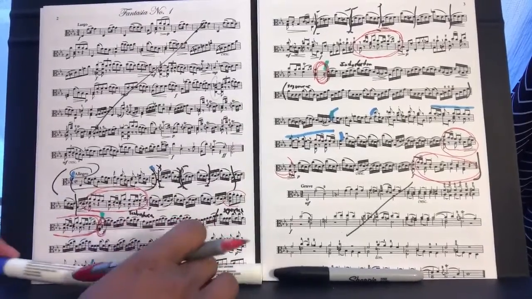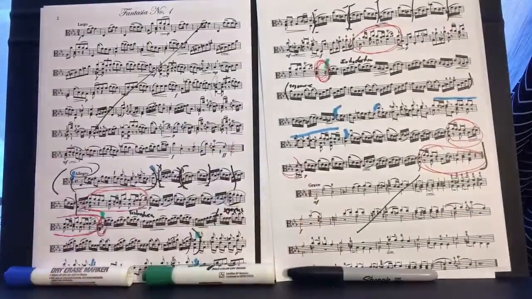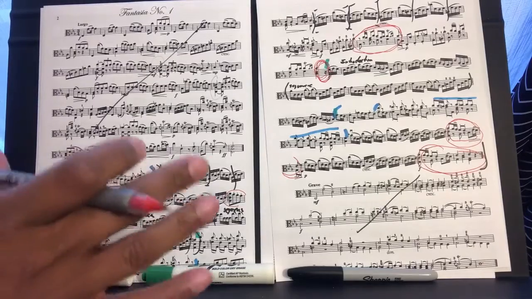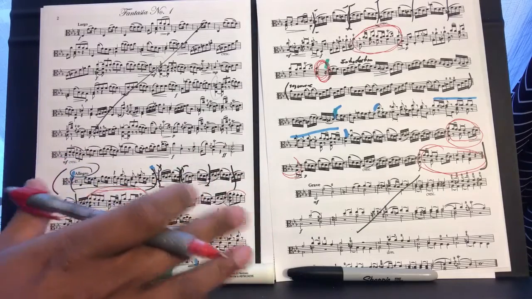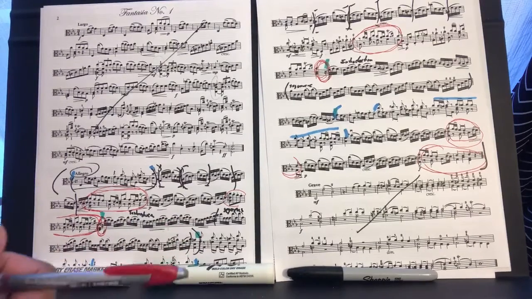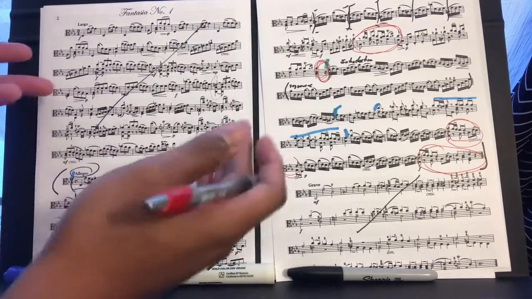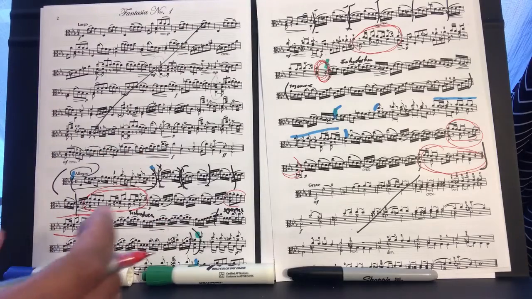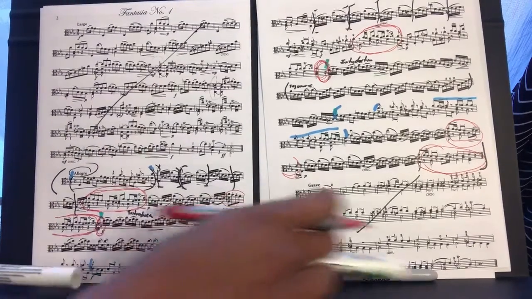Okay. All right. By the way, the part that I actually play from, or actually work on, I don't write in colors on them. This is just for your benefit.